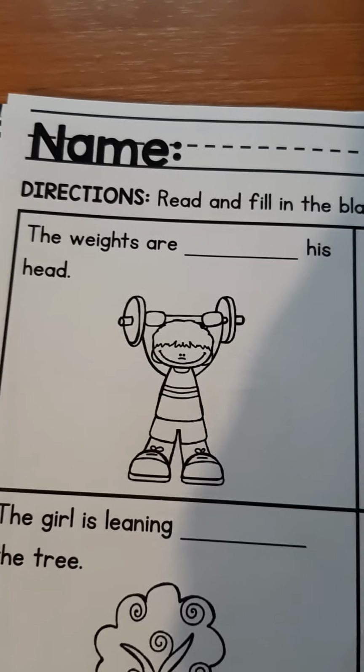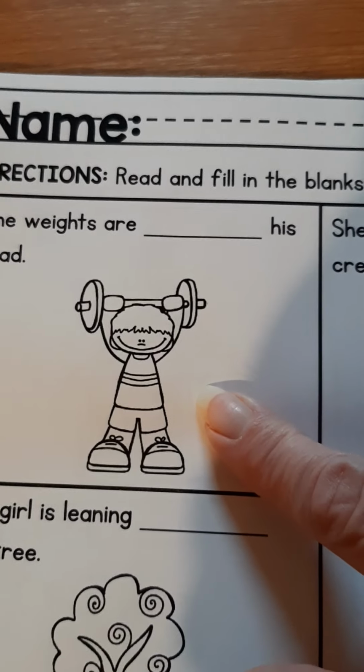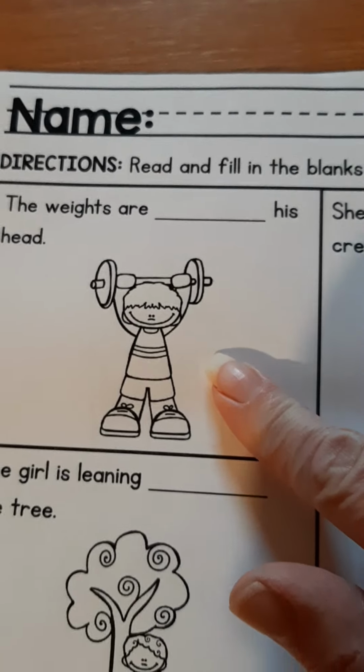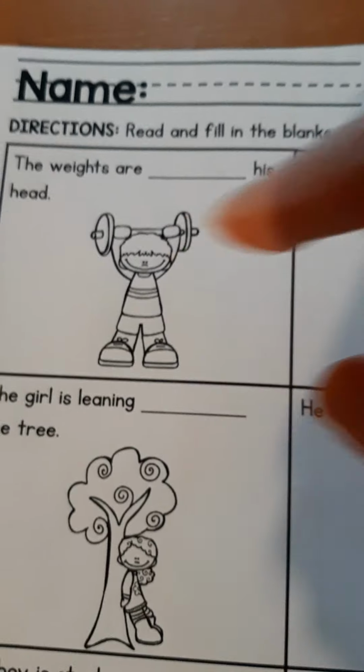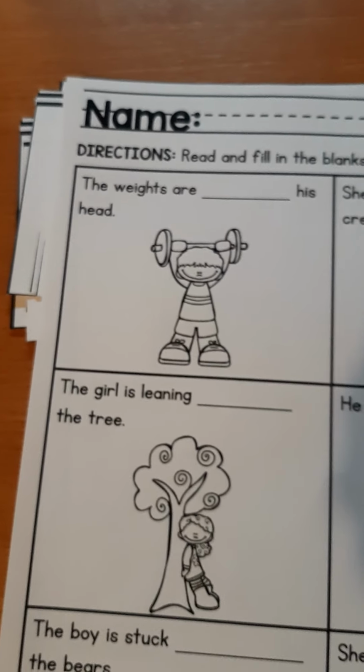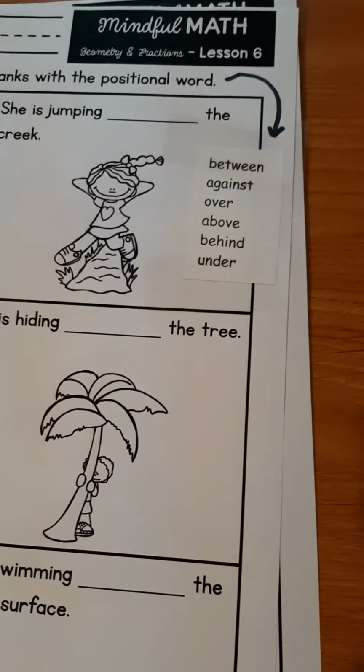That's tricky. I think what you should do with that one is leave it, because it could be one of two. And you should do the other ones and see what you're left with, and then that will help you figure out what goes here. Okay? All right, have fun with that, boys and girls. Bye.